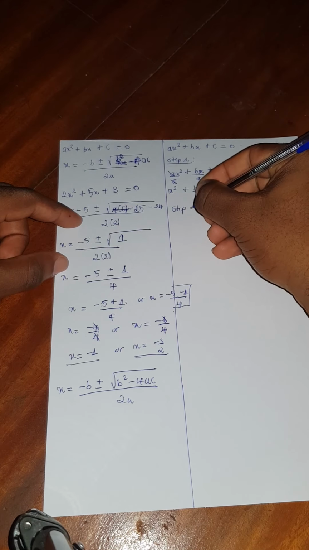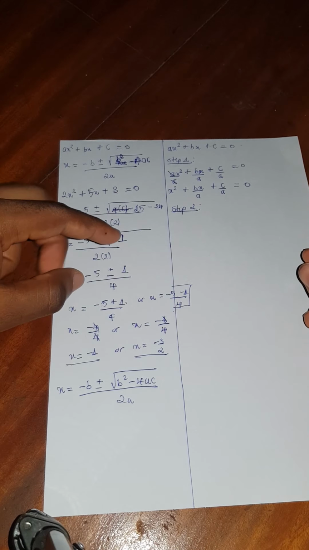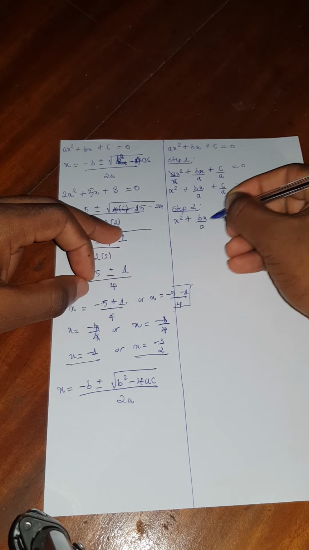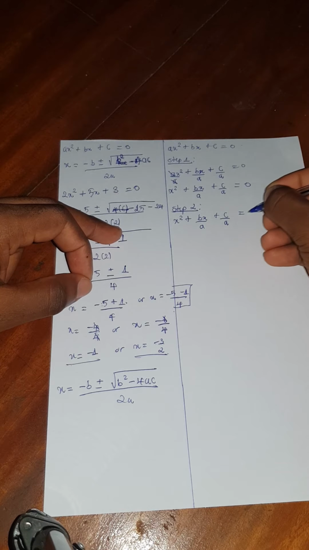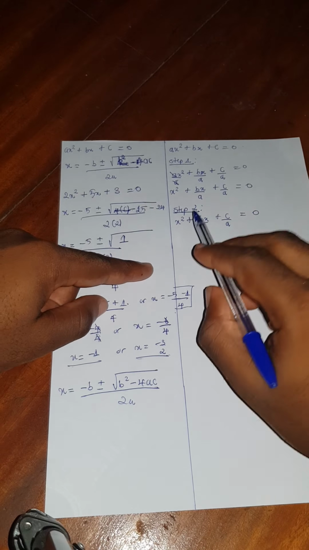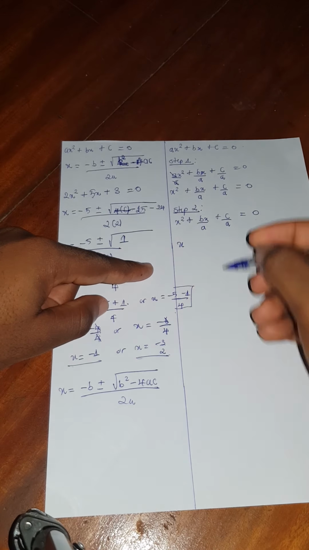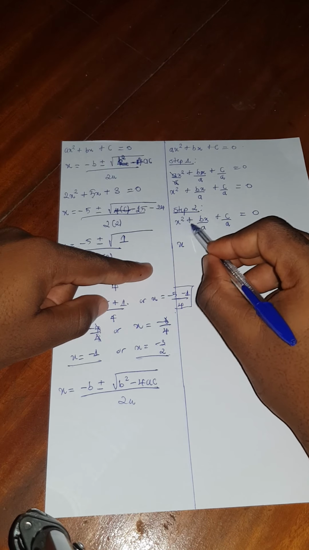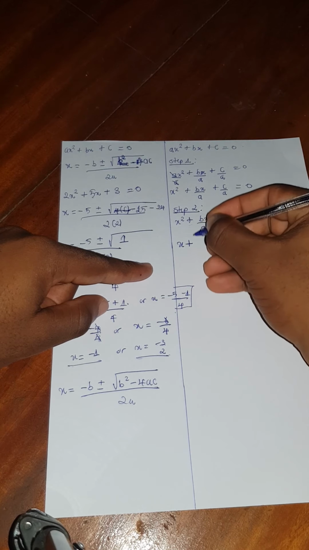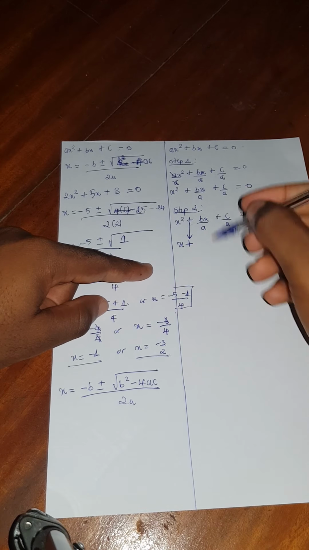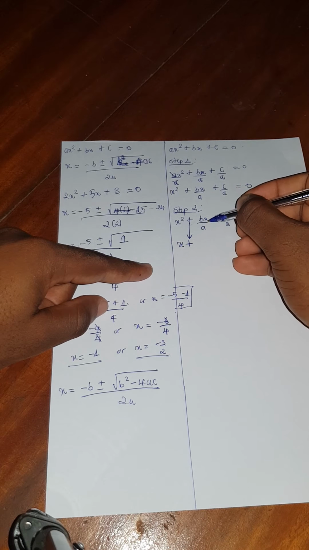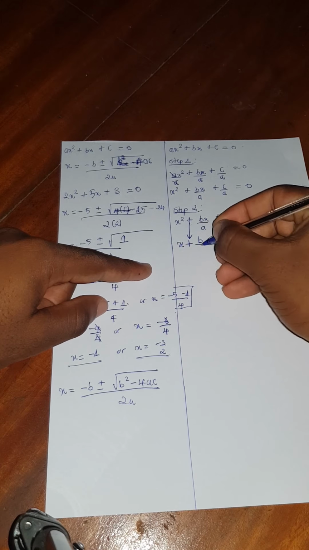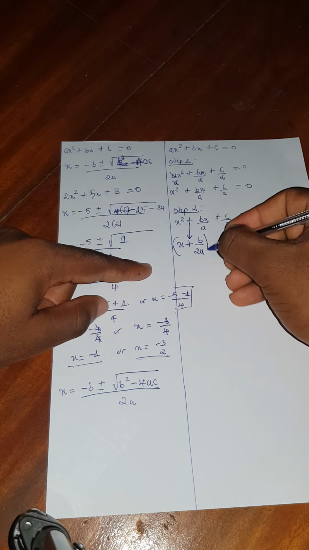Step 2. We have x squared plus bx all over a plus c all over a equal to 0. For us to do step 2, we maintain x here, we maintain the addition sign, plus, and then we take the coefficient of x, we divide it by 2, b all over 2a, and we put all that into a square.